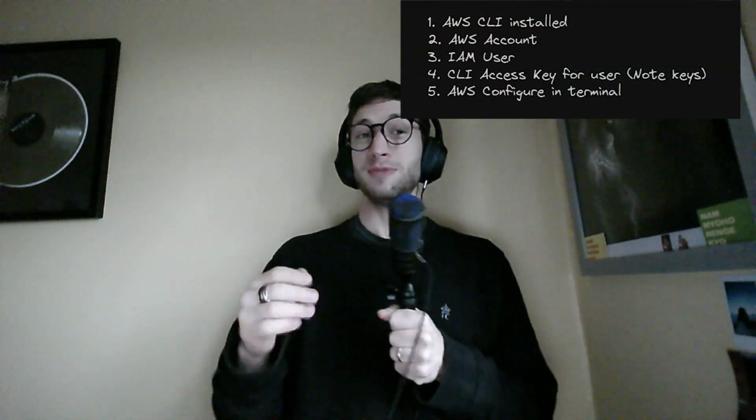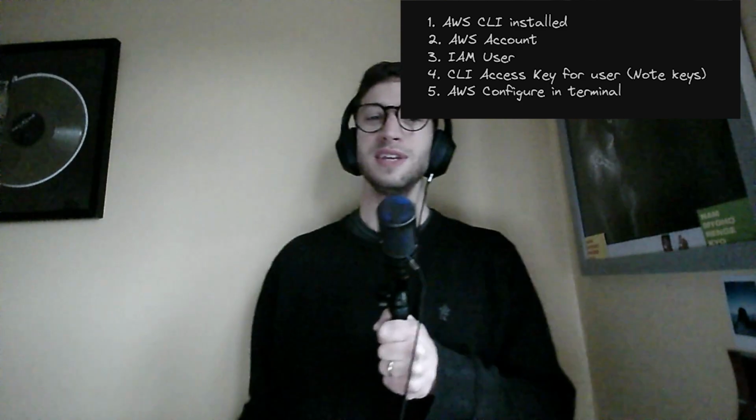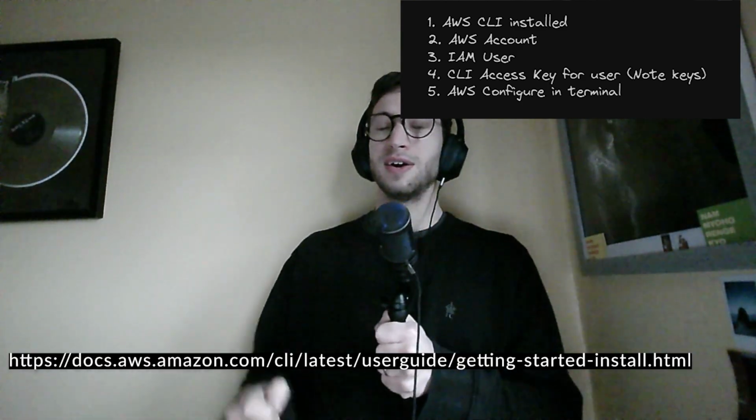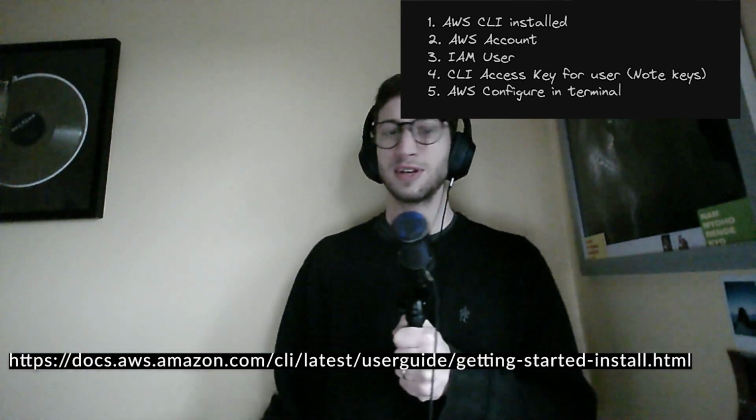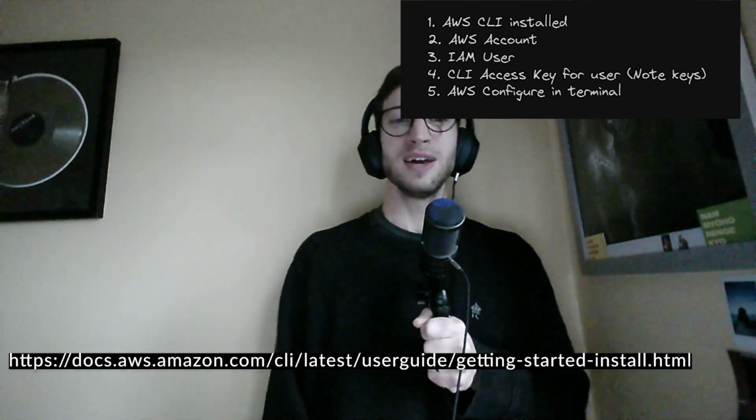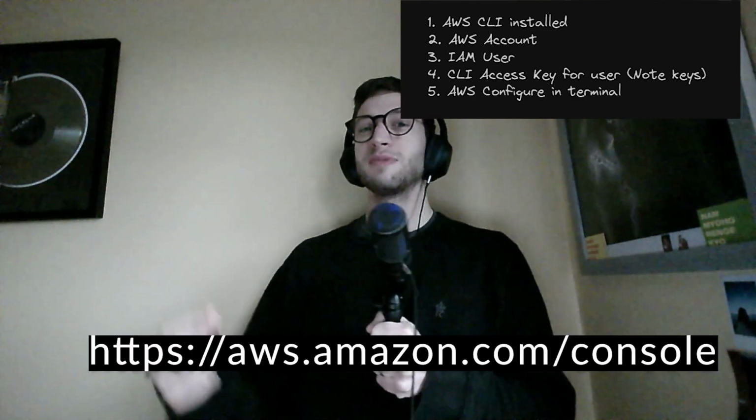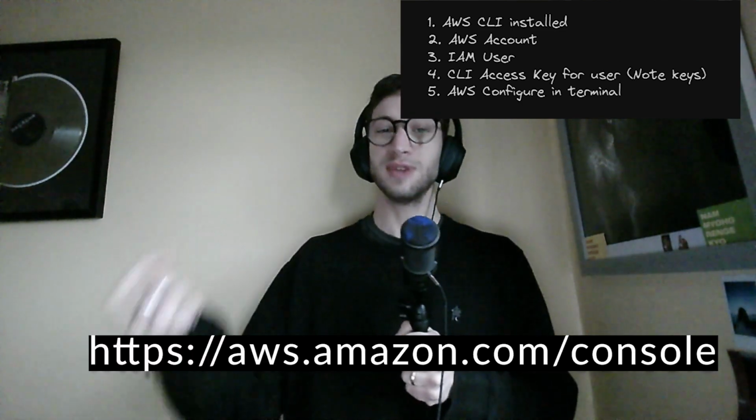Now, before we carry on with the code, there are a few things that you will need to have set up if you want to follow along. You will first have to download the AWS CLI. I'll put a link to that or a command to that over the screen. And then you will have to go to the AWS Management Console. You'd have to set up an account there.